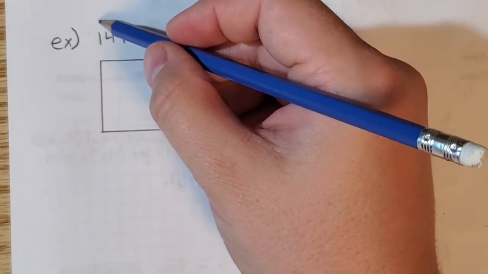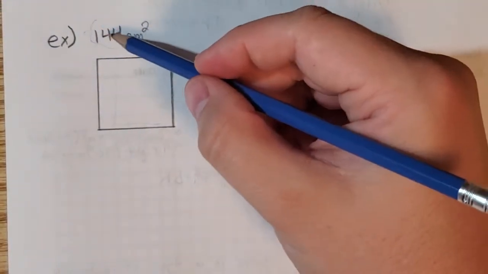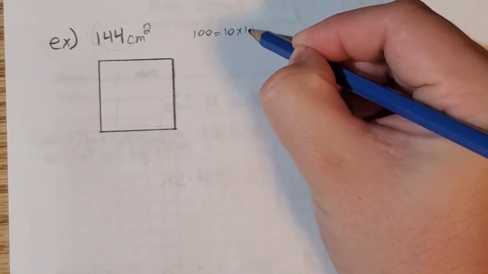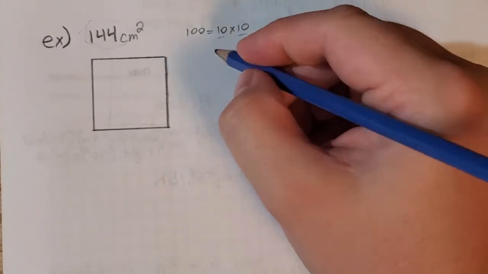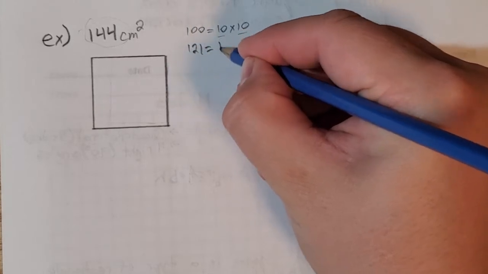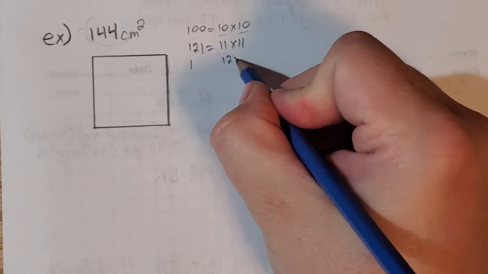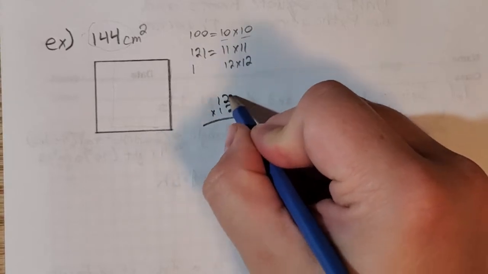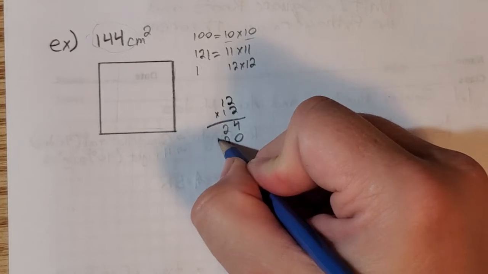Well, let's use some ideas here. We know that 144 is bigger than 100, right? So let's say this was 144 centimeters squared. We know this is bigger than 100, and we know that 100 is the same thing as 10 times 10, right? So we know the numbers we're dealing with have to be bigger than 10. And we learned just before this that 11 times 11 was this. What about 12 times 12? Let's multiply 12 times 12. 2 times 2 is 4, 2 times 1 is 2, 1 times 2 is 2, 1 times 1 is 1.